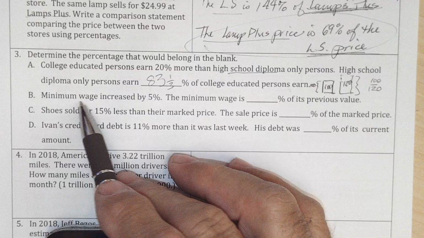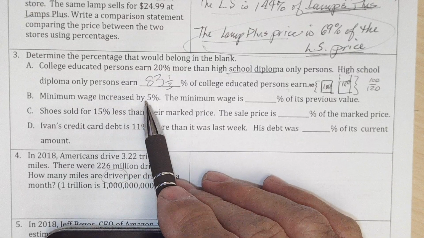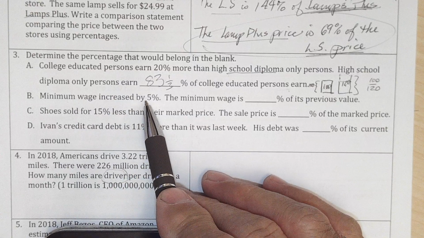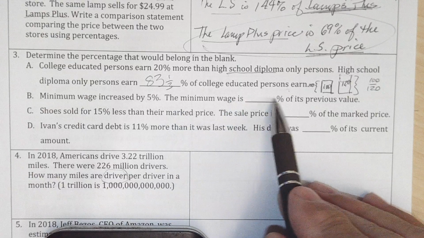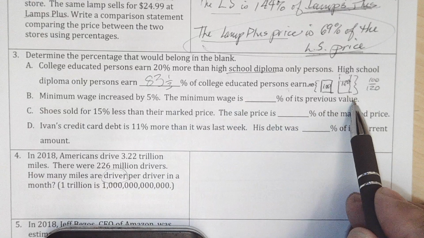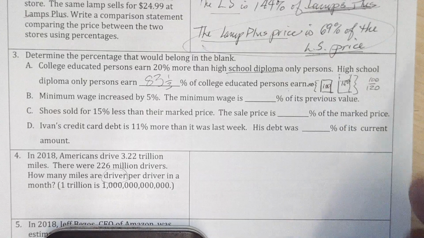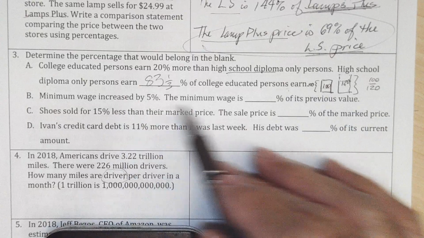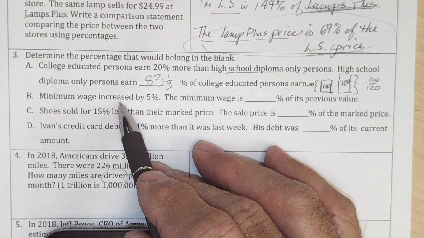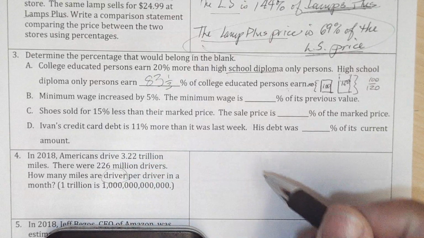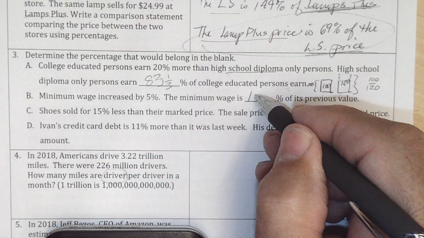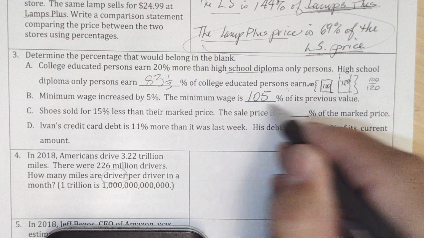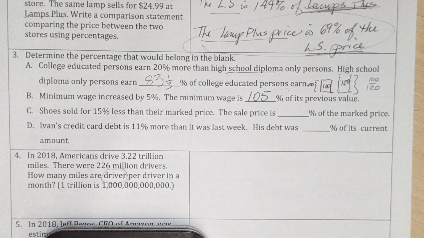Okay, minimum wage increased by 5%. The minimum wage is what percent of its previous value? Well, it's all of the previous value plus it increased by 5, plus 5% more. So it's 105% of its previous value.